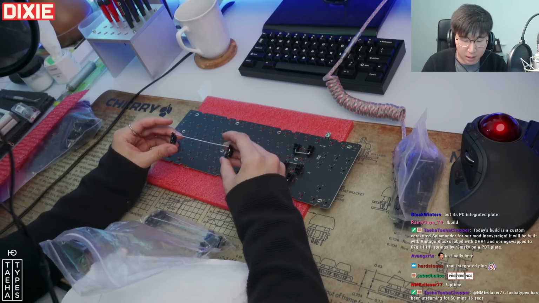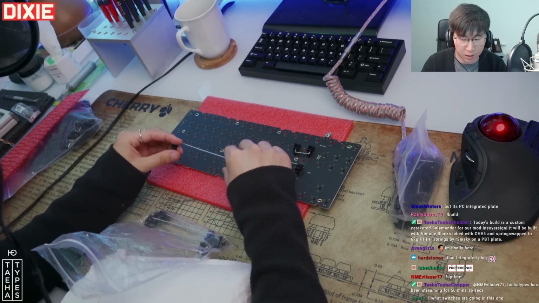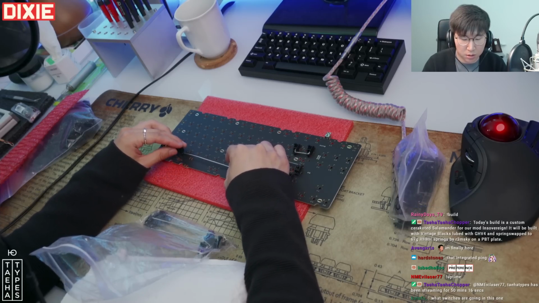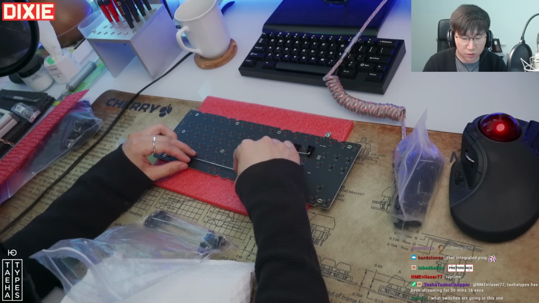But then again, my experience with integrated is also not super vast. It's mostly just with the AEK64.